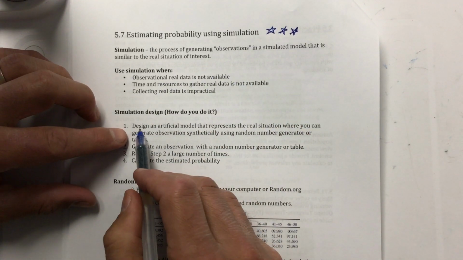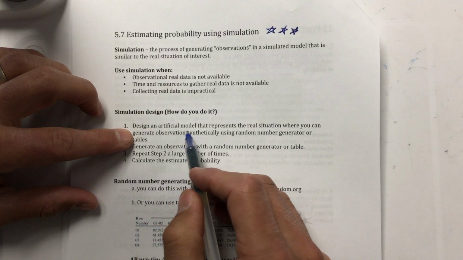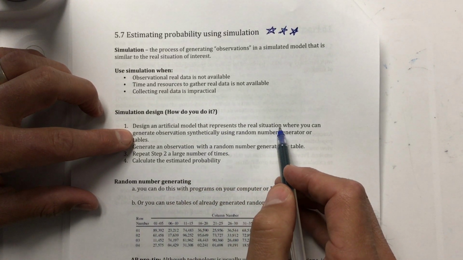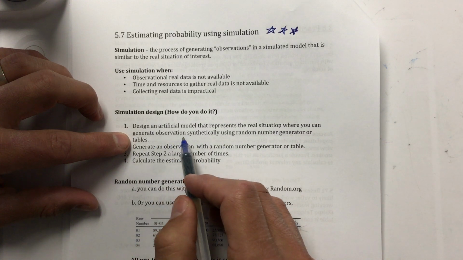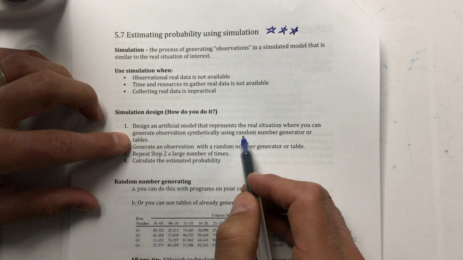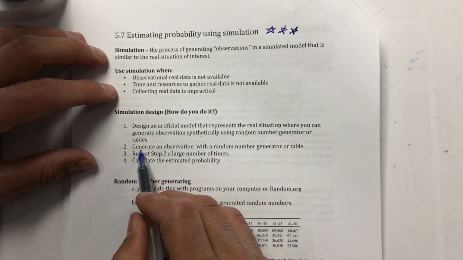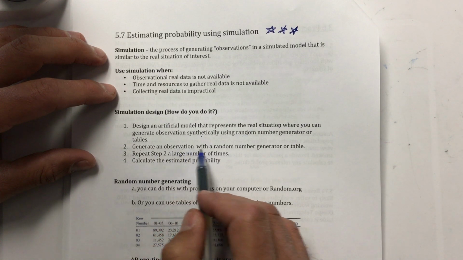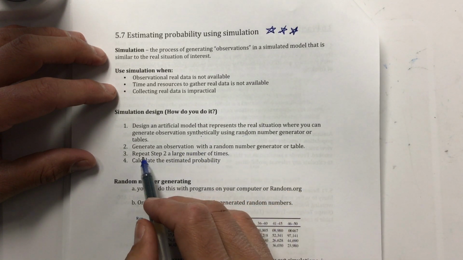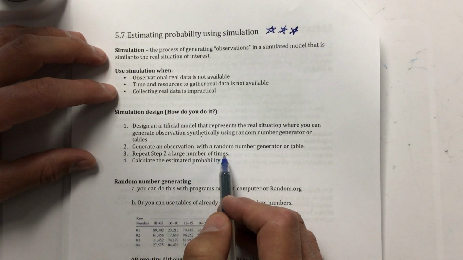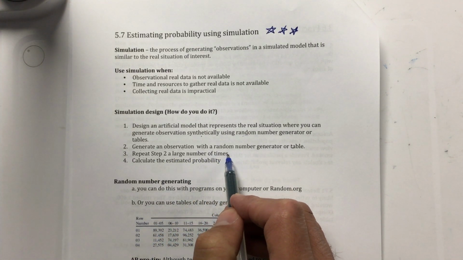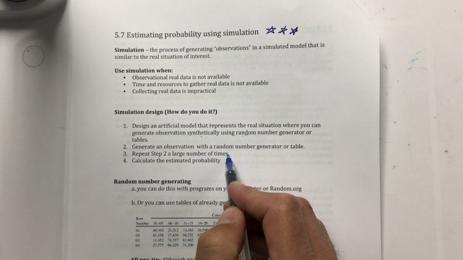And so how does it work? So basically you design an artificial model that represents the real situation, where you can generate observations synthetically, and you're doing this by random number generating. So you're going to use a random number generator to get your instances. Generate an observation with a random number generator or table, and you're going to repeat step 2 for a large number of times. Now, because we have computer programs, you can get millions of instances within seconds, if not minutes, because our computers are so fast. And so this is used quite a bit.